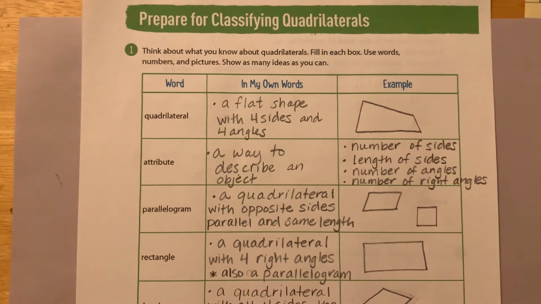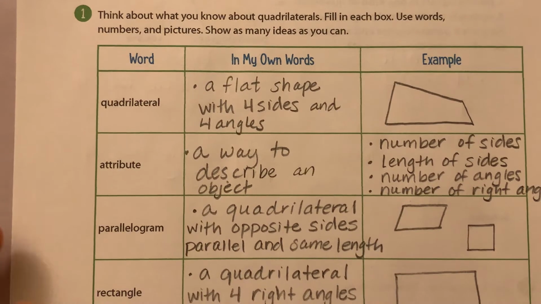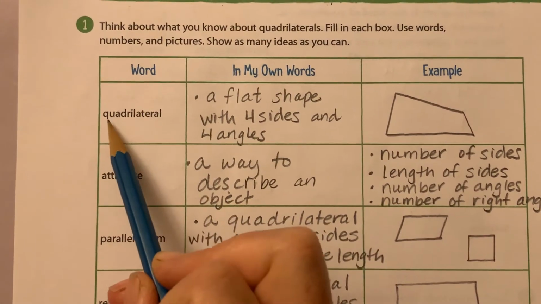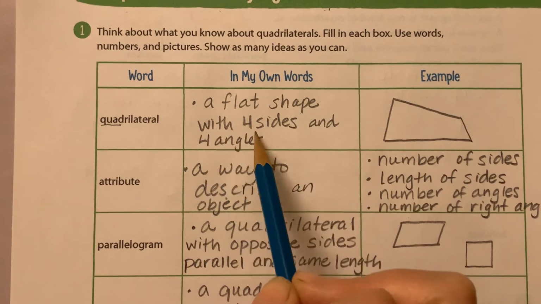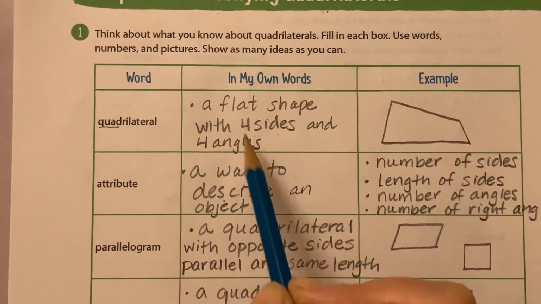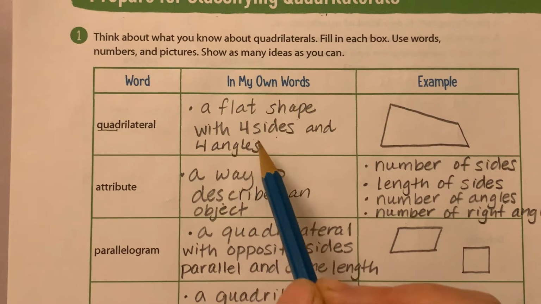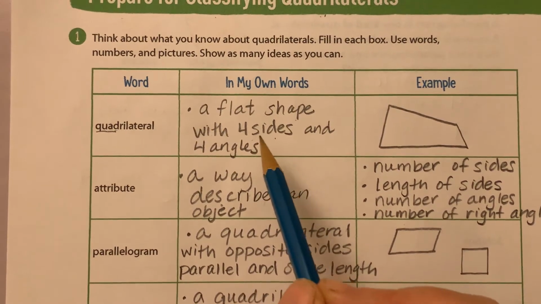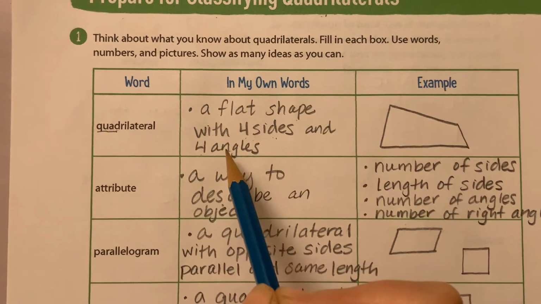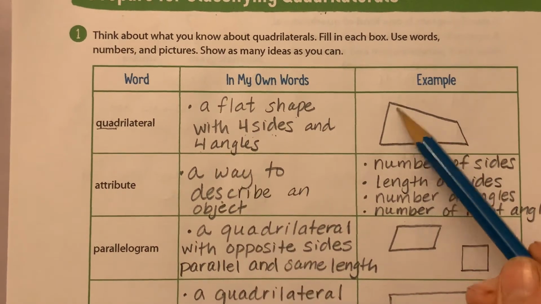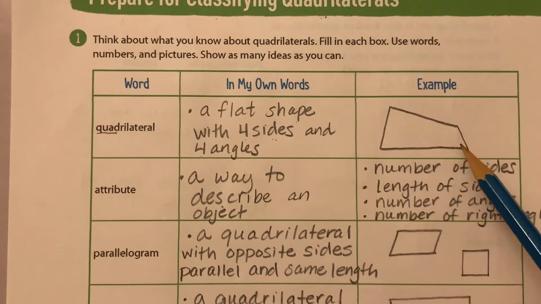So I'll zoom in a little bit, and we'll look at the definitions and the pictures that you could have drawn. A quadrilateral, remember quad means four. It is a flat shape with four sides and four angles. If you have something different, but it kind of means the same thing, then that's okay. You might have worded it differently, but as long as you said four sides and four angles, you are correct. Here is an example of a quadrilateral. Notice I have four sides and I have four angles.